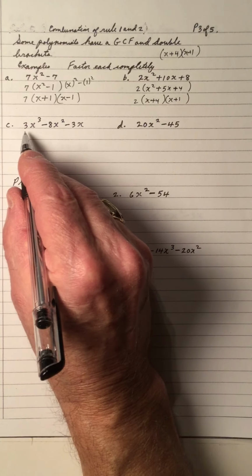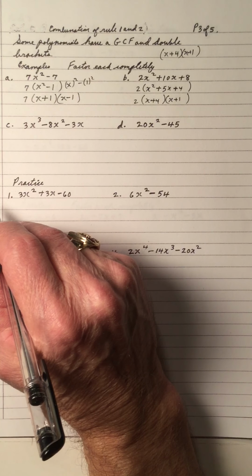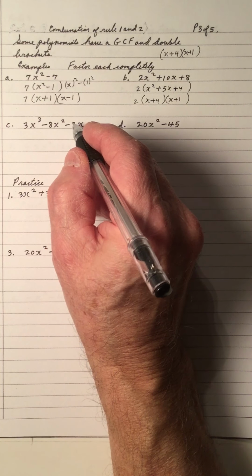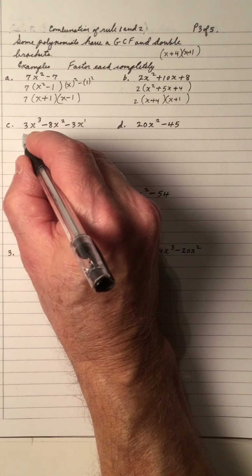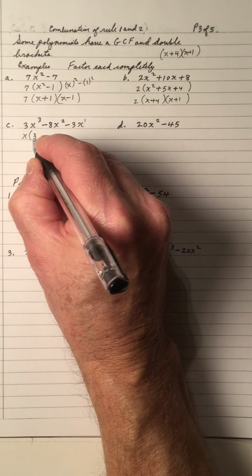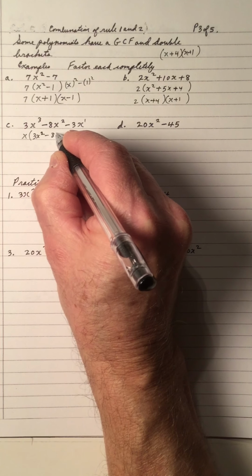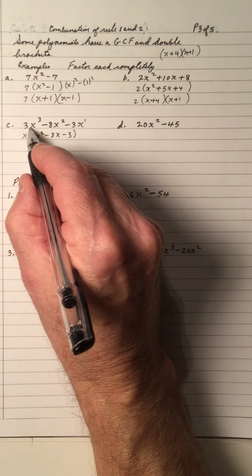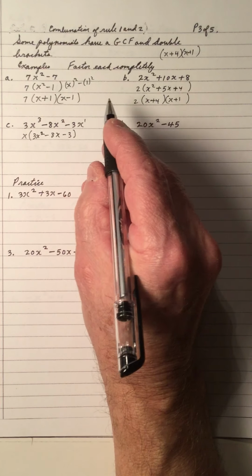C. I see a 3, smallest number. But I don't see 3 and an 8, so 3 can't come out. But x cubed, x squared, and an x, so x is the GCF. So I take an x out, so it's 3x squared minus 8x minus 3. I divided x into each one of them, and I get 3x squared minus 8x minus 3.